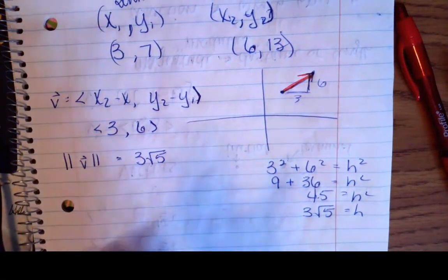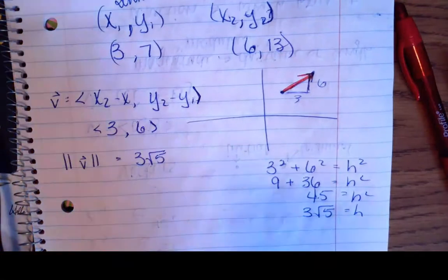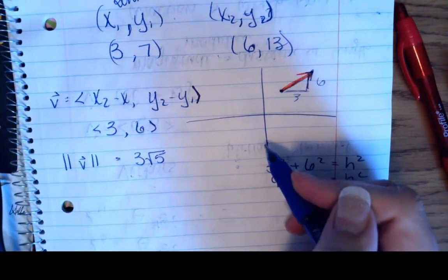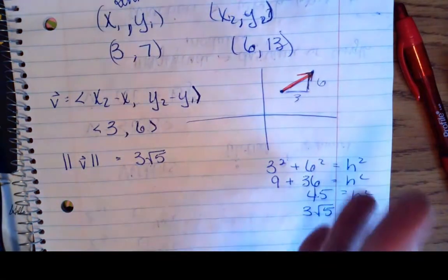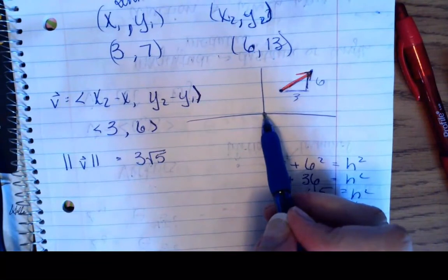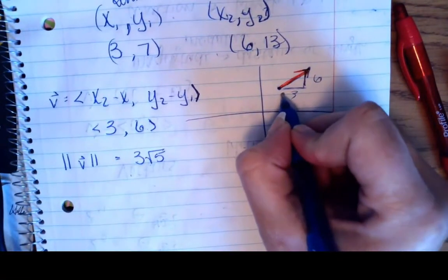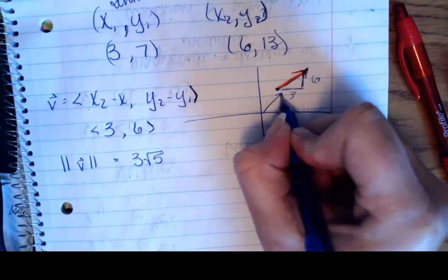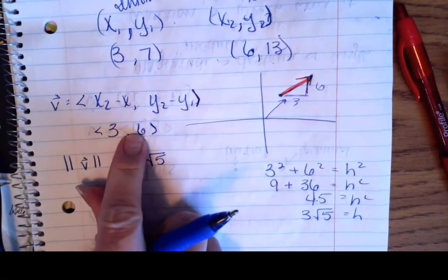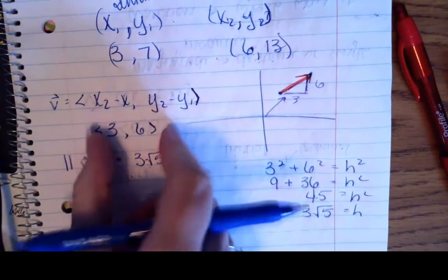So what we do by writing it in vector notation, instead of having this diagonal that's running around in the middle of nowhere, is I make it a position vector, which means I can orient it from the origin. So from the origin, I can go right 3, up 6, and then this becomes xy coordinates. I went right 3, up 6. But this is a vector.